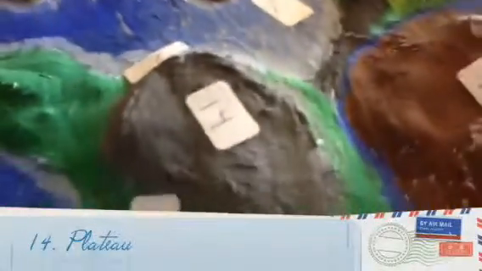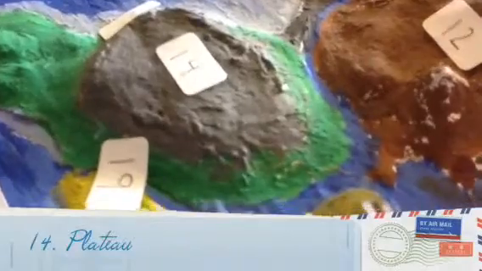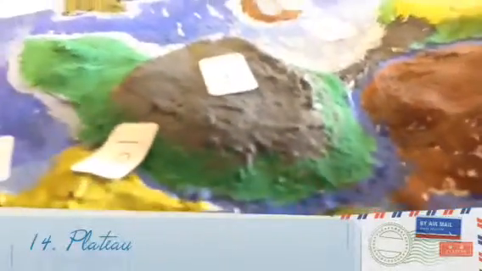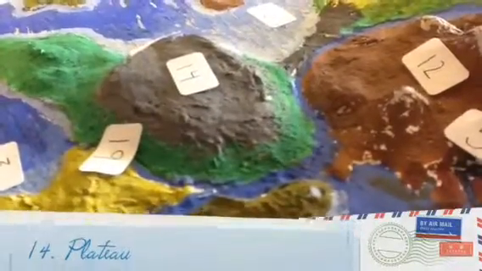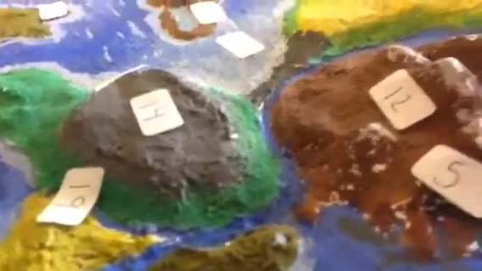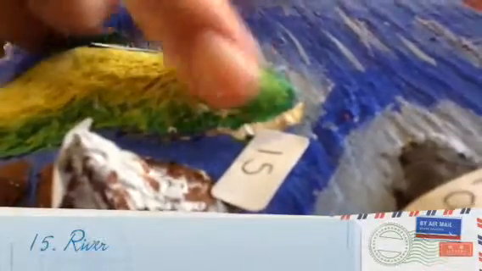The next feature is the plateau. It is an area of flat land that is higher than the land around it, and that actually is the part where the settlements are that we have decided. It is the great part of the land, number 14. Number 15 is the river. It is a large stream of fresh water that comes from higher elevations and empties into an ocean, lake, or another river. The river that we have managed to do was from here to here, which is basically from the sea, from inside the land, and then out back into the sea.